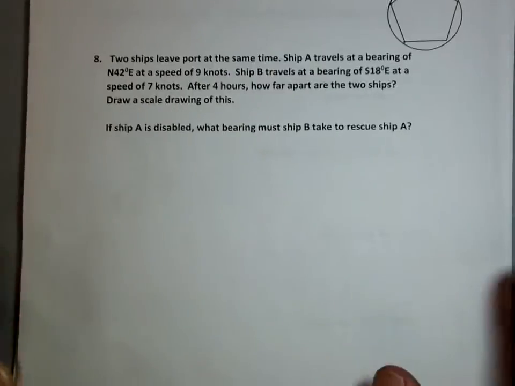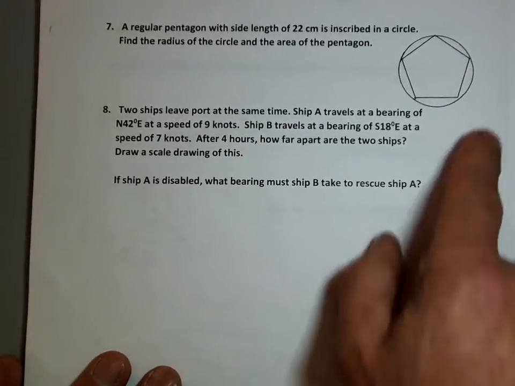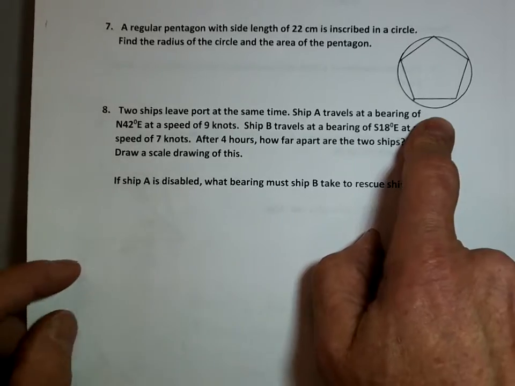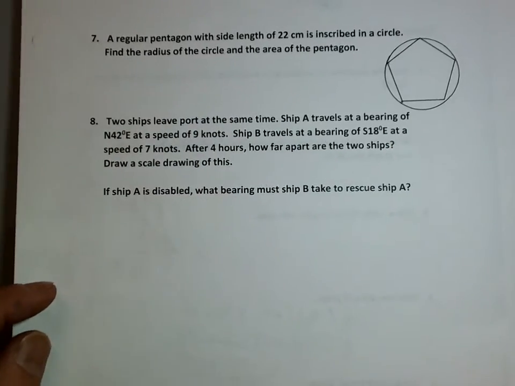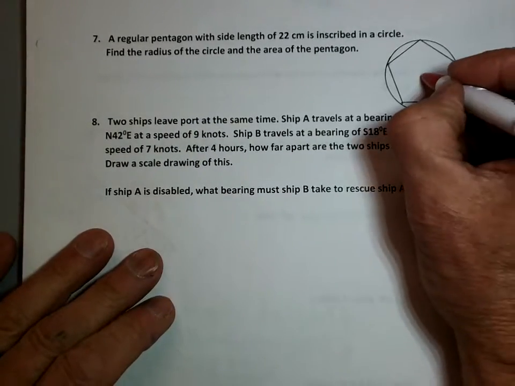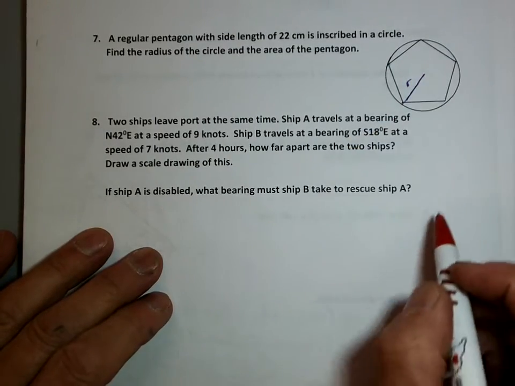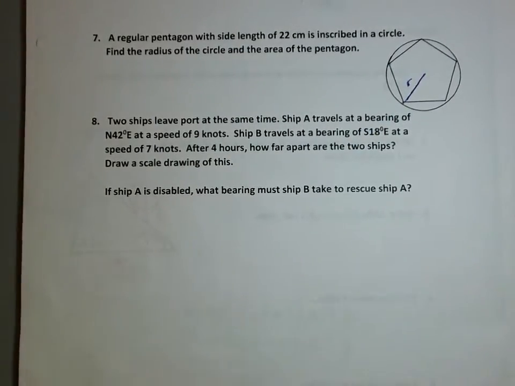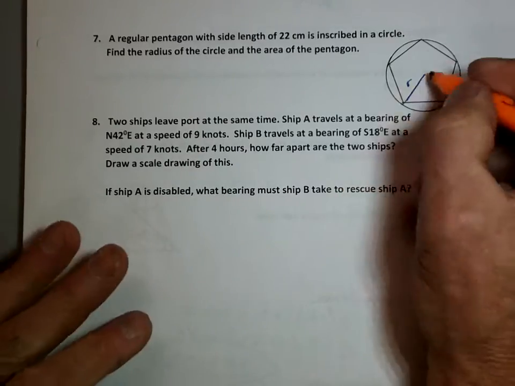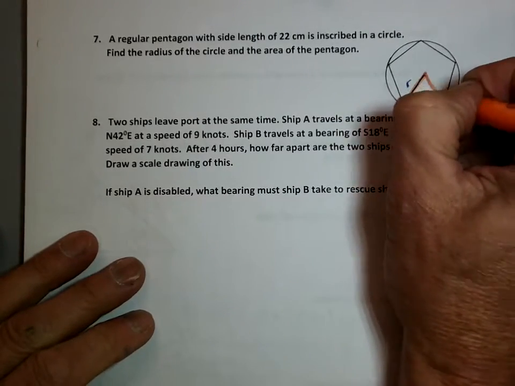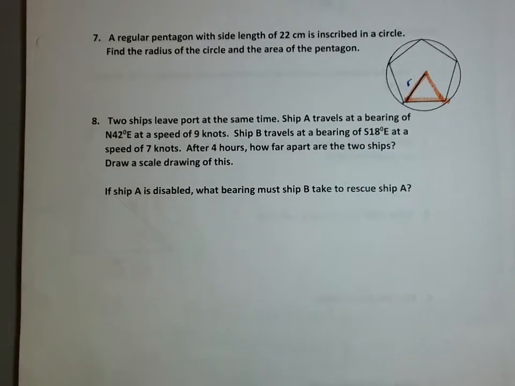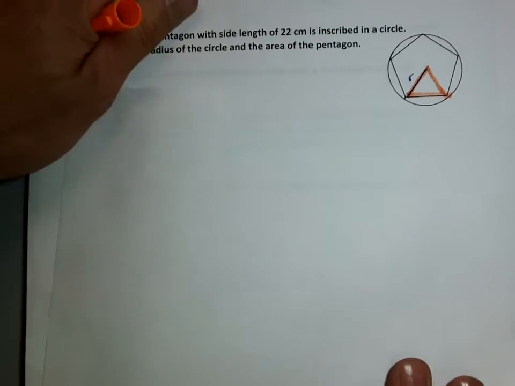All right, number 7. Here's a regular pentagon in a circle. So what I want to do is find the radius of the circle, which would be this length, that's the radius, and the area of the pentagon. So let me tackle it by doing this. What I want to do is superimpose this triangle there. And I'm going to go ahead and draw that on a separate sheet of paper.